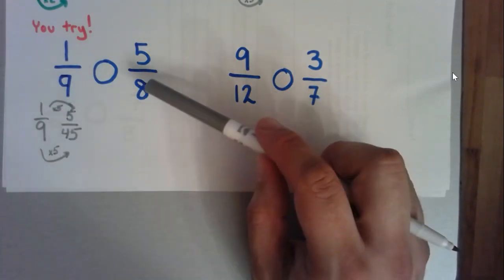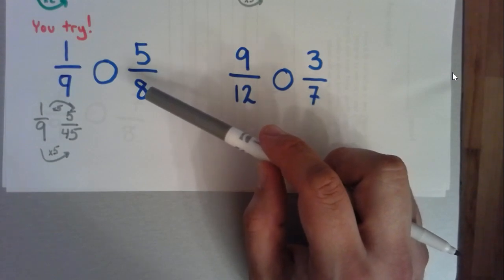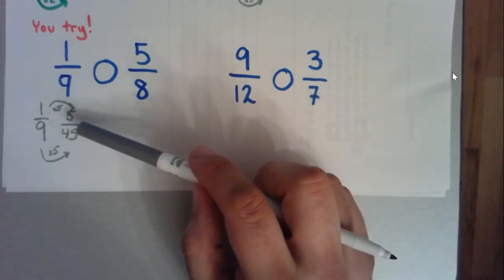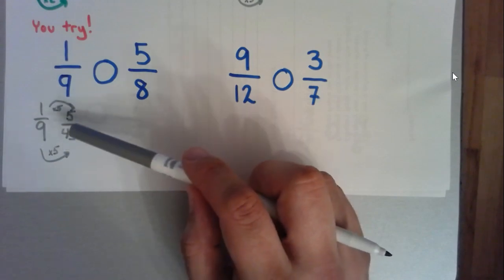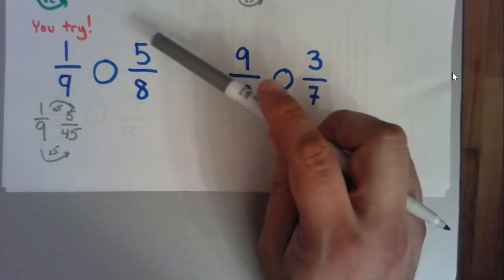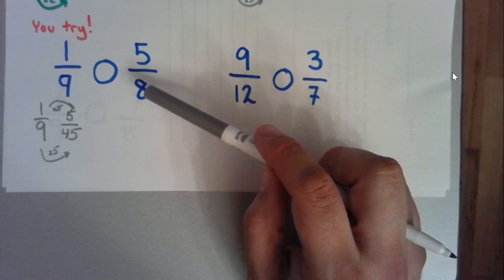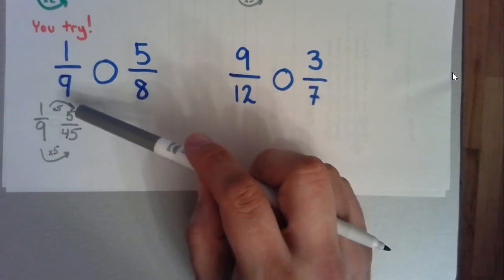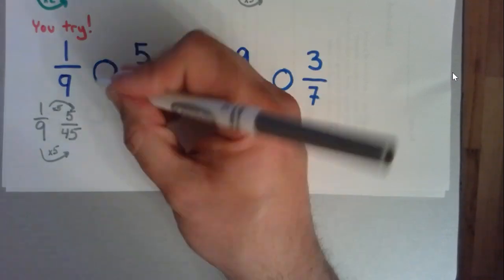Imagine a pizza cut into 8 slices. Those are going to be some pretty generous slices. Versus a pizza cut into 45 slices. They're going to be minuscule. So eating 5 of those 8 slices is going to be way more than eating 5 of the 45 slices.